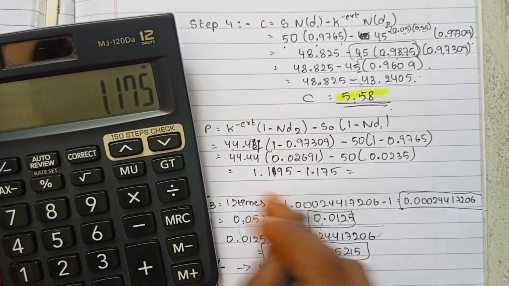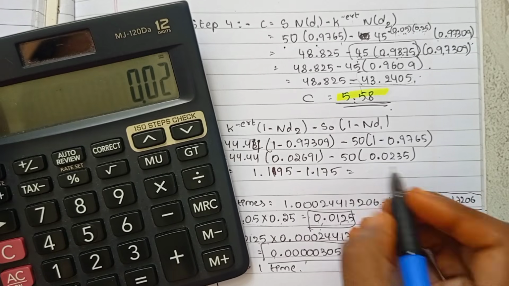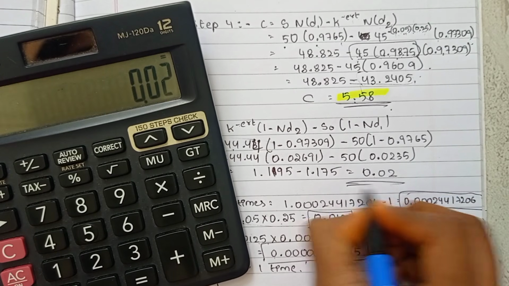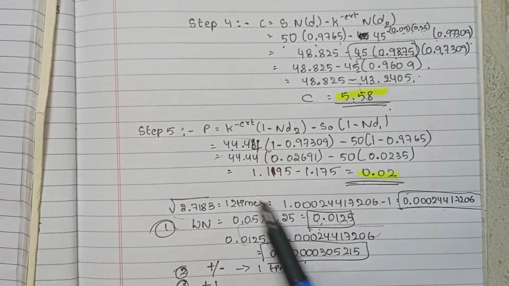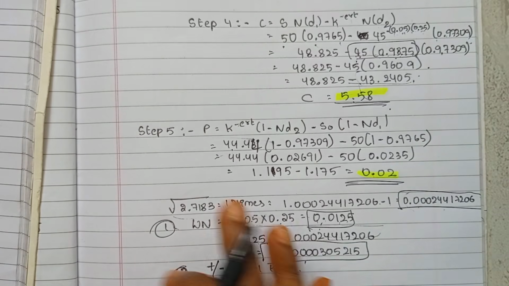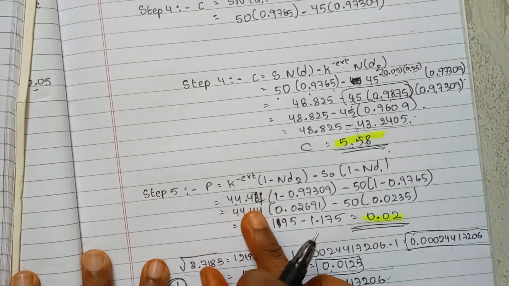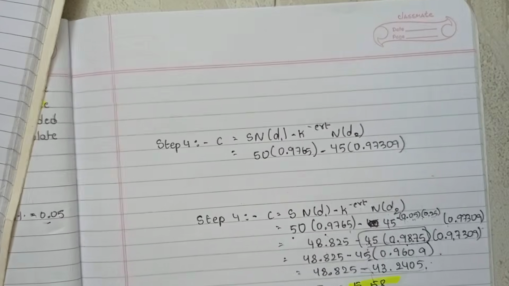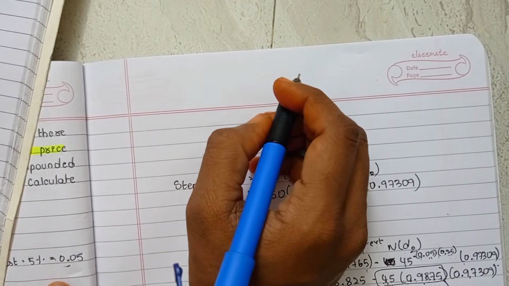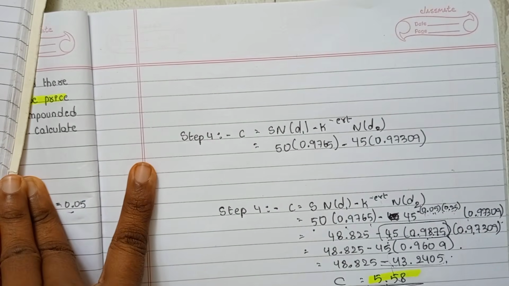Okay, next step is we have to deduct this. So 1.195 minus 1.175, the answer is 0.02. So the put option is 0.02. And if you feel that this formula is so long, then you can use some other formula for calculating this P. So this is one formula, and if you feel that it is much difficult, then you can use this second formula. Okay, option is yours, you can use both of that. Whichever you feel easy, you can do that.